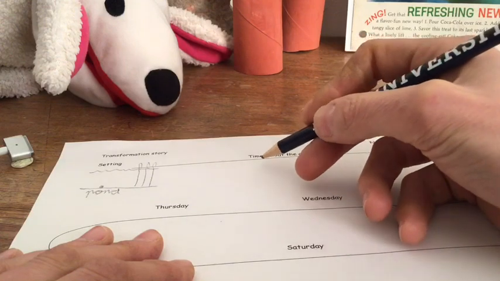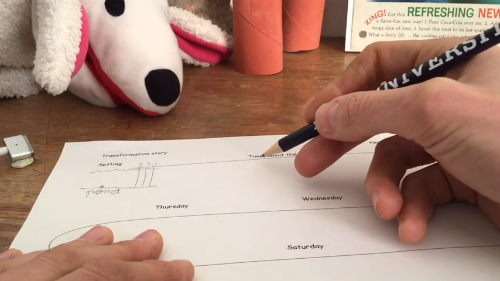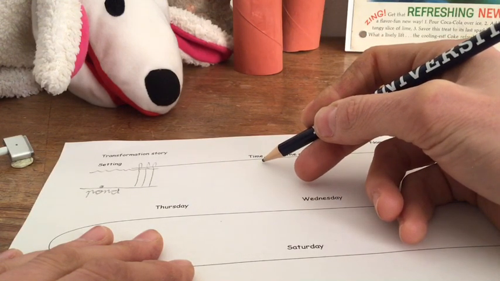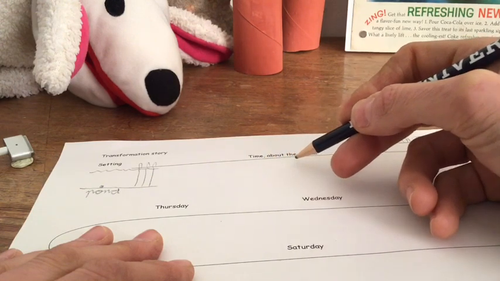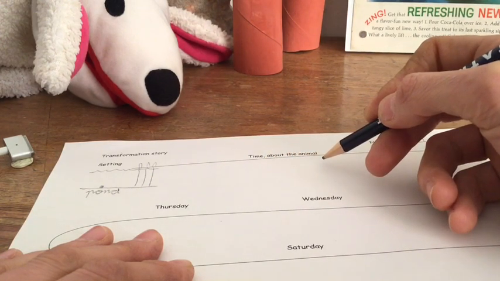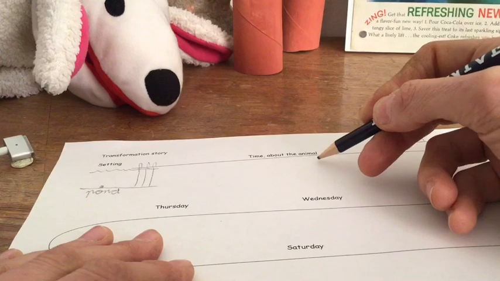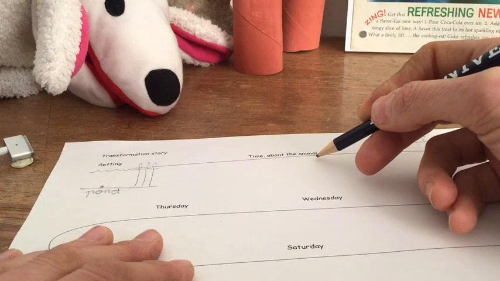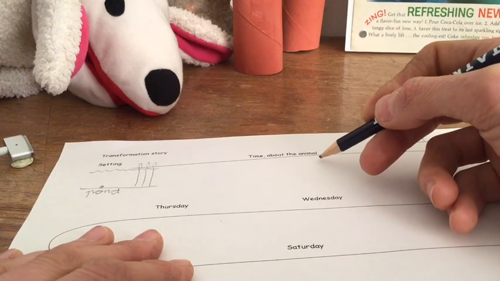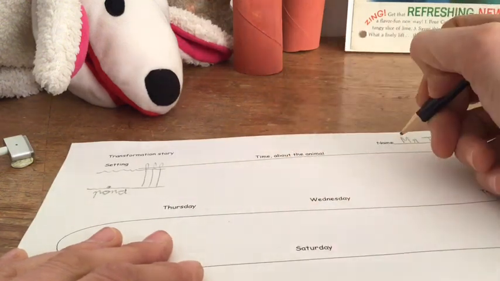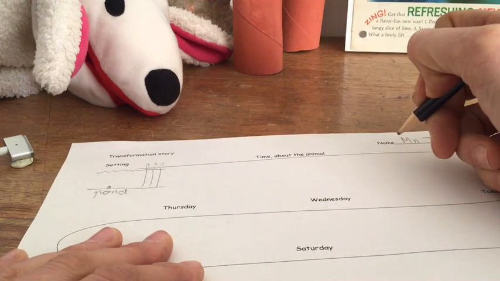Next we're going to do the time. Early one morning, late one night, in the middle of the night, around lunchtime. We're going to talk about the animal. A tiny and very hungry caterpillar popped out. If you can't remember The Very Hungry Caterpillar, perhaps you've got it at home. You could be looking at that, or certainly your parents will be able to find someone reading it aloud on YouTube. So what time of day am I going to have?